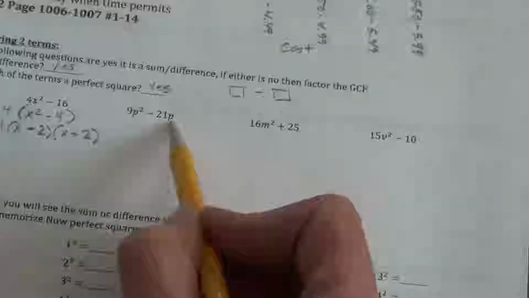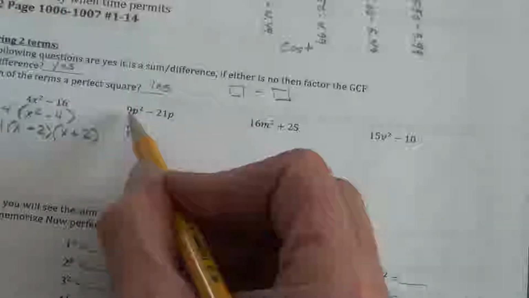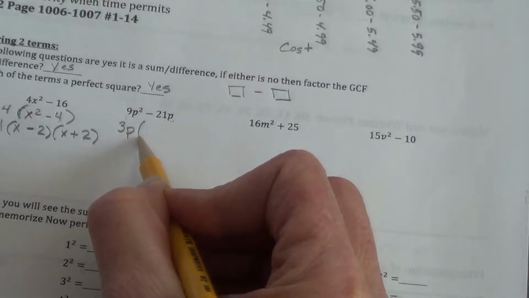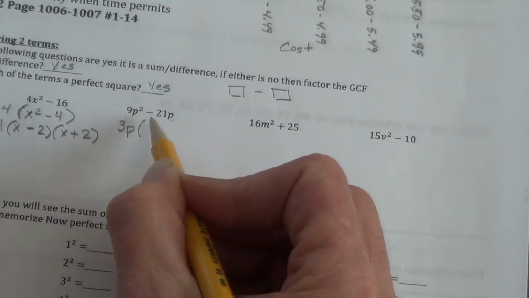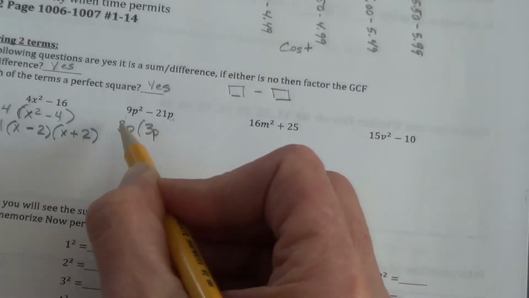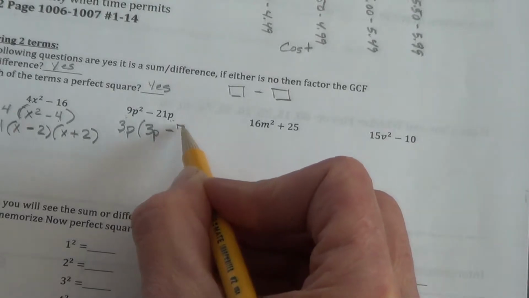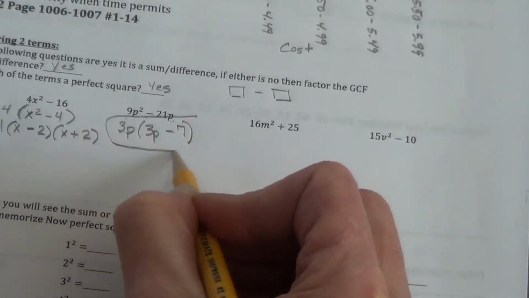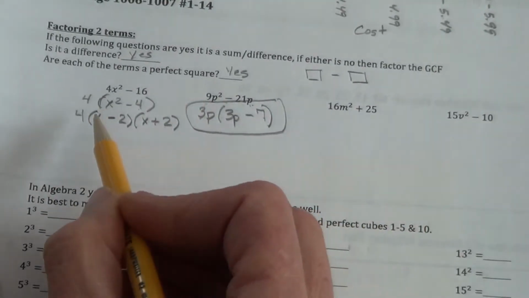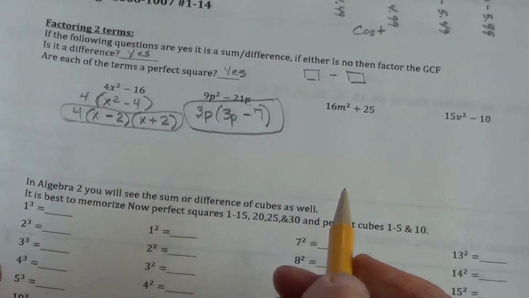When we get to this one, the very first thing that we see is that p could be pulled out of those two as a GCF. The other thing, 3 goes into both of those, so pull a 3 out to the front. And 3p times what would give me 9p squared? That would be 3p. 3p times what would give me 21? That would be a minus 7. I can't go any further. Those aren't a difference of two squares. There's nothing there that I can take down further. So those are your first two answers.